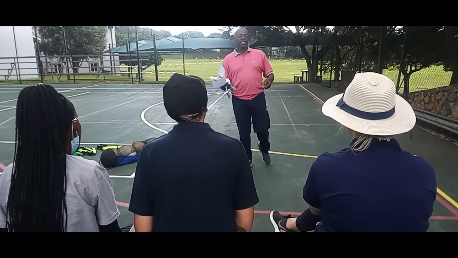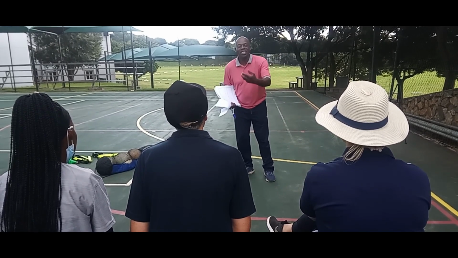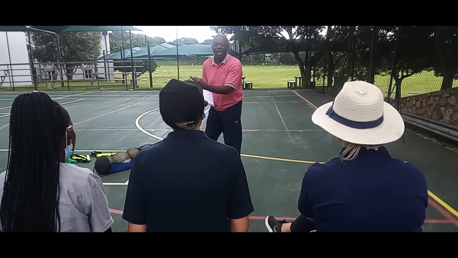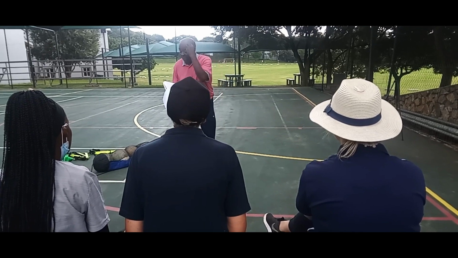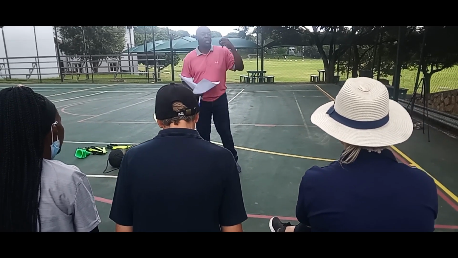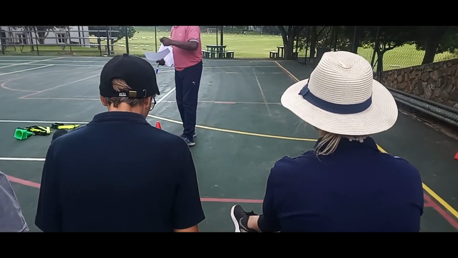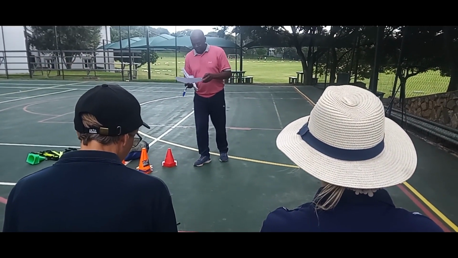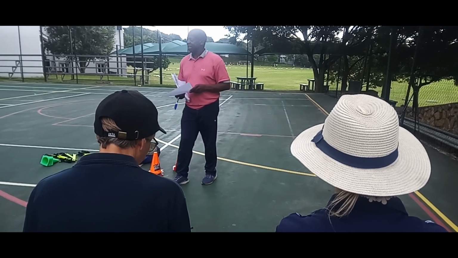5, 4, 4, 10 touches, it's a point. Then you're creating the intensity, the pressure. They must get used to playing under that pressure, because there's a target, there's a focus. You want to get to the point, to achieve. And then further, you modify.